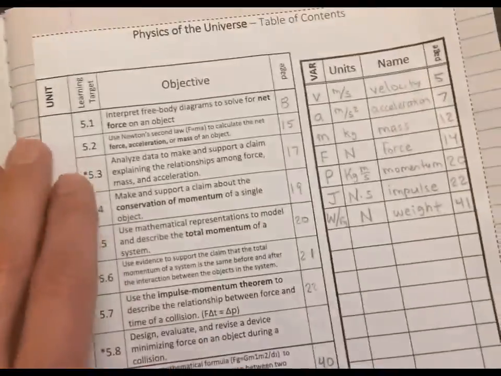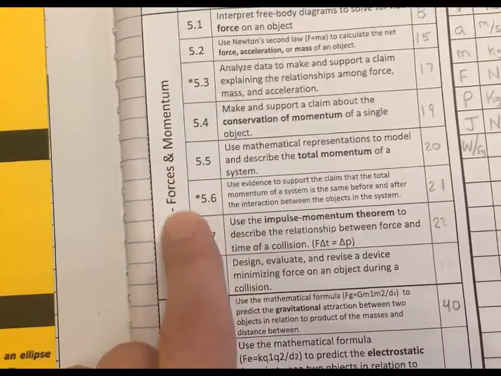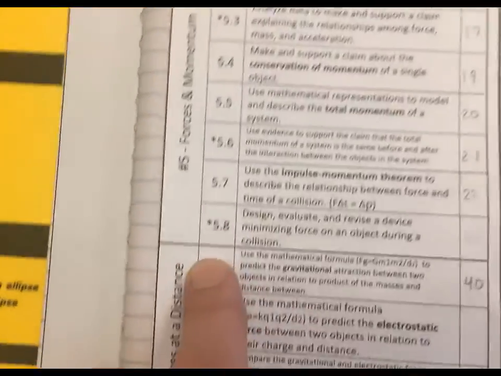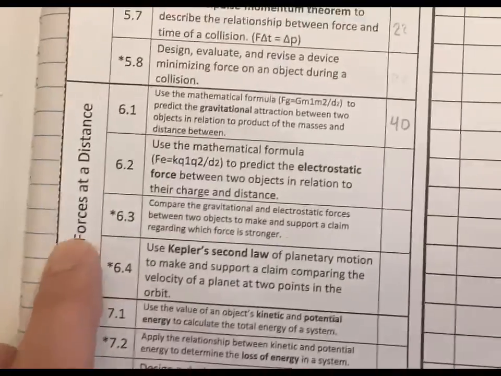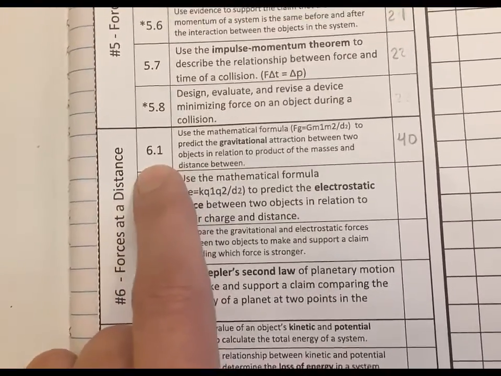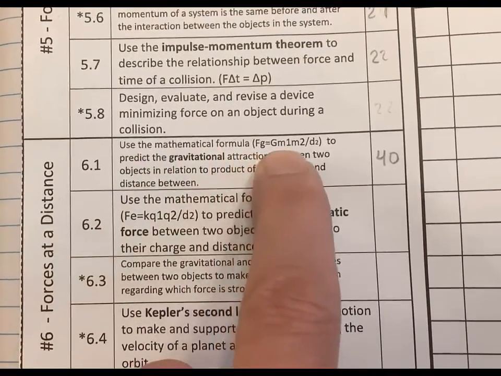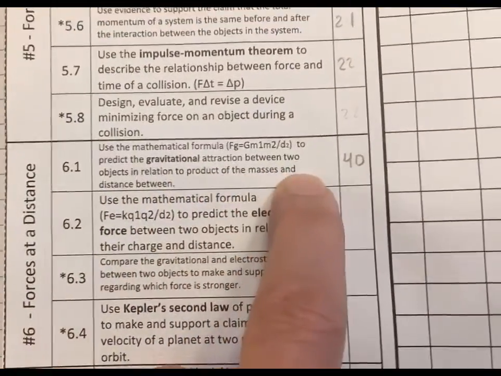Then over here you have your table of contents. This is for second semester, we've already gone through Unit 5. We finished the summative assessment on Unit 5. So today we're going to be starting Unit 6, Forces at a Distance. And today's learning target is going to be 6.1: Use a mathematical formula to predict the gravitational attraction between two objects, etc.